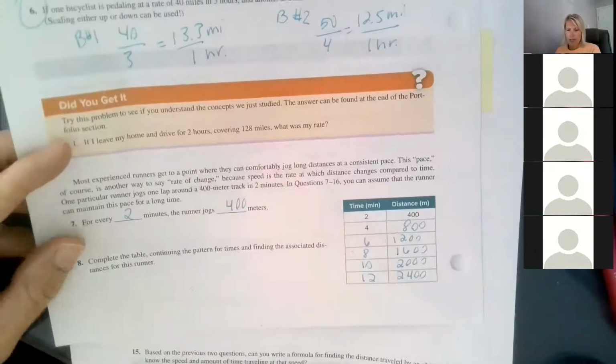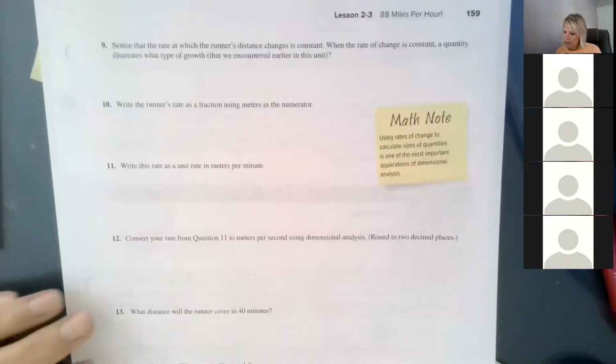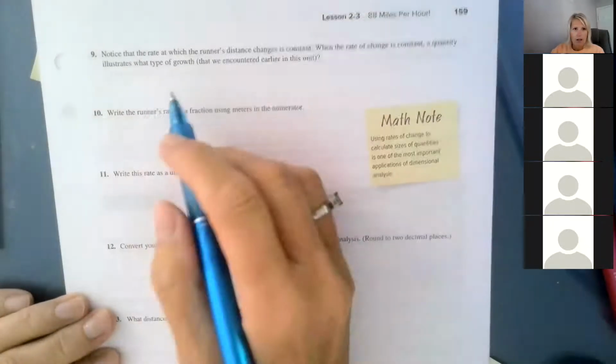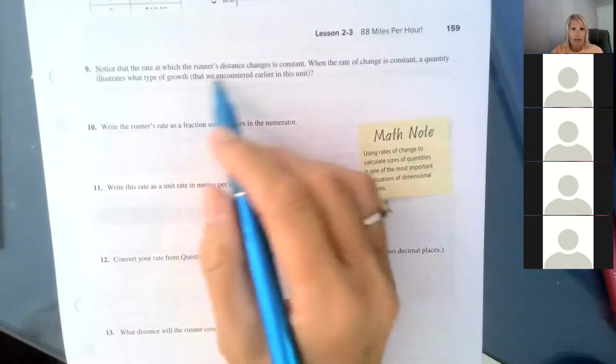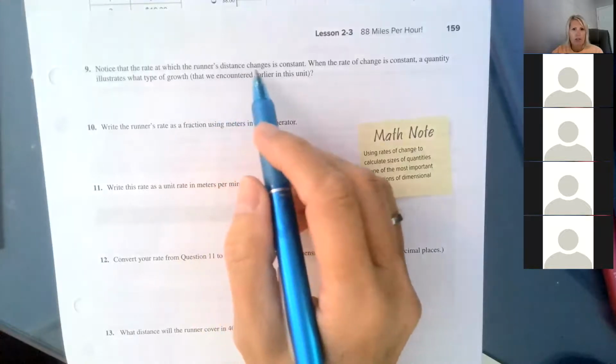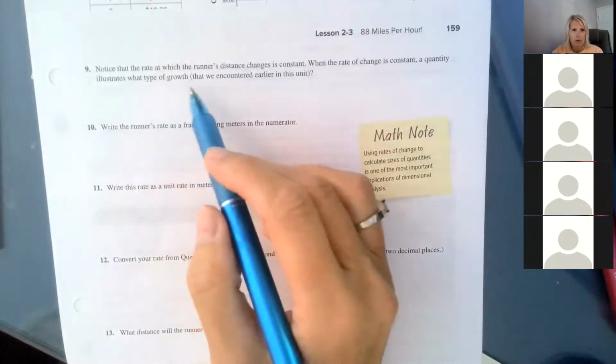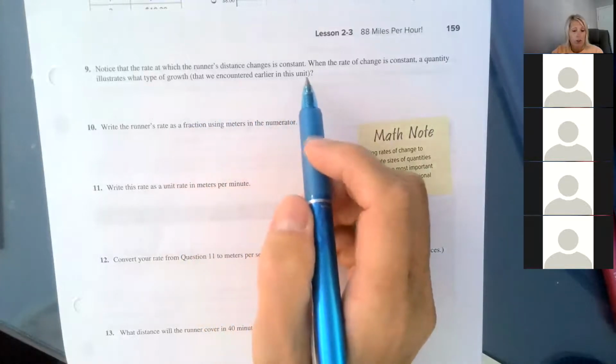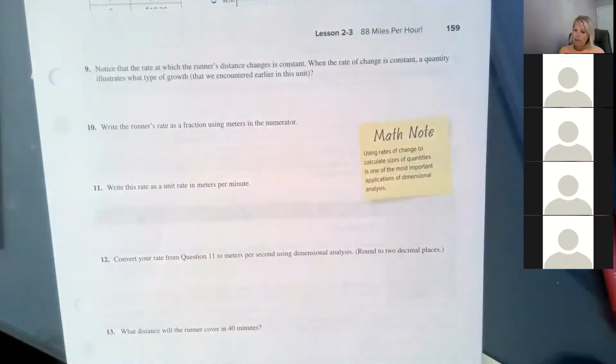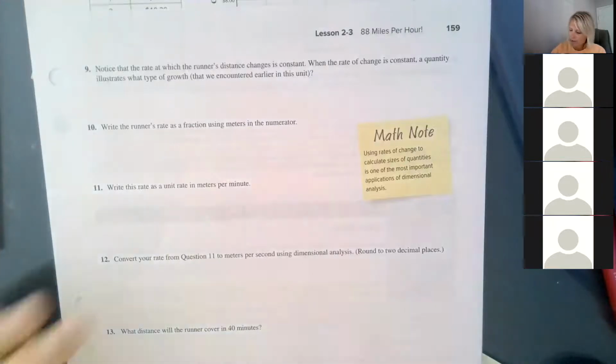Okay, so we're going to use this information to build on 9. So 9 says the rate at which the runner's distance changes is constant. When the rate of change is constant, a quantity illustrates what type of growth that we encountered earlier in this unit? So what type of growth is this? It's a constant change. Linear. It's a linear growth.